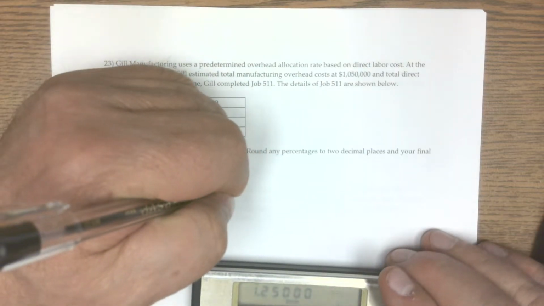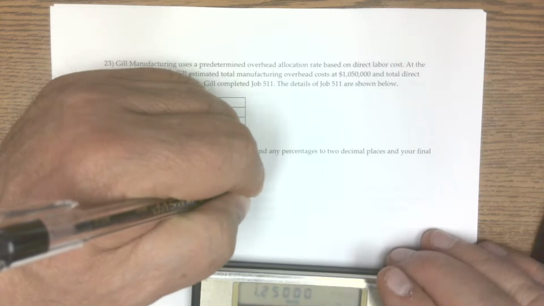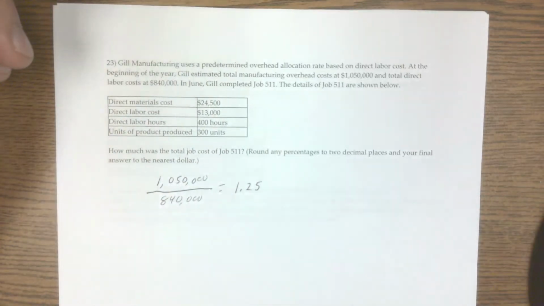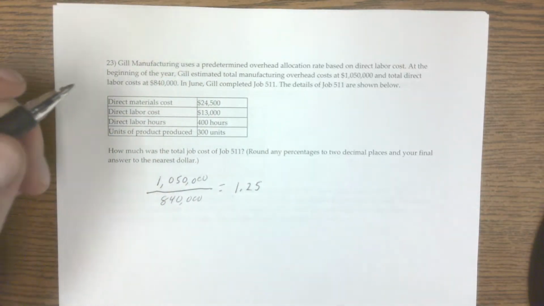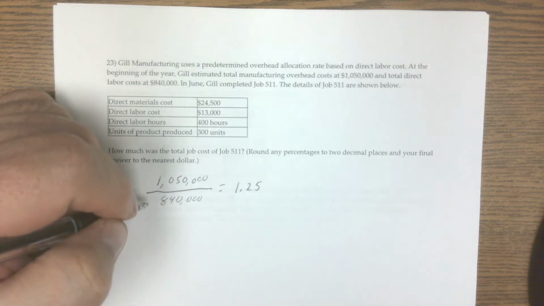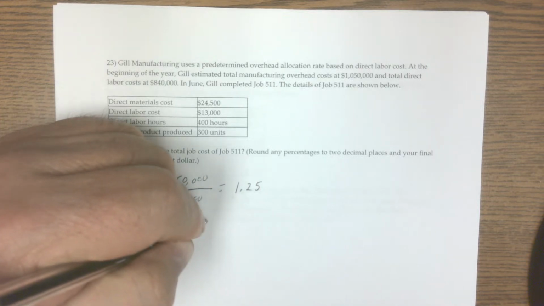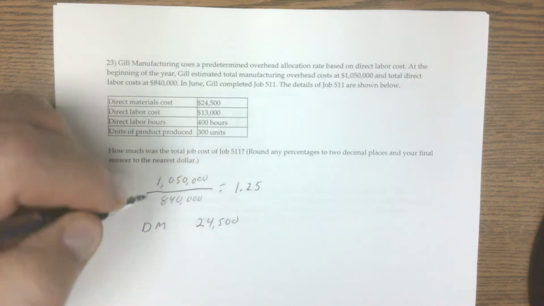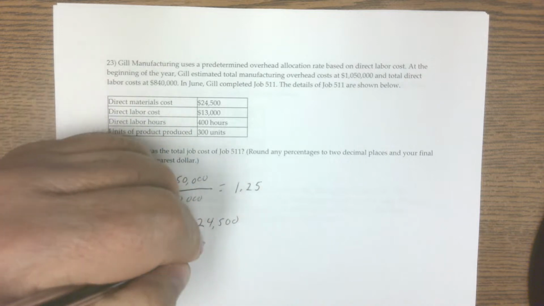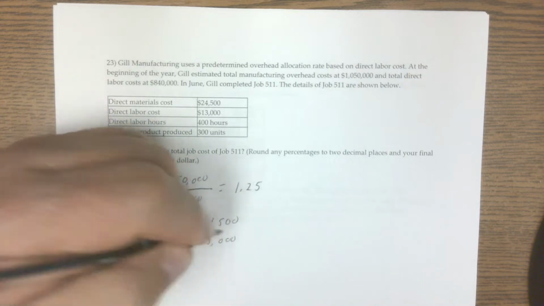That's going to be 1.25, or 125%, of the direct labor cost. So now we've got direct materials, 24,500. Direct labor, we're told, is 13,000.